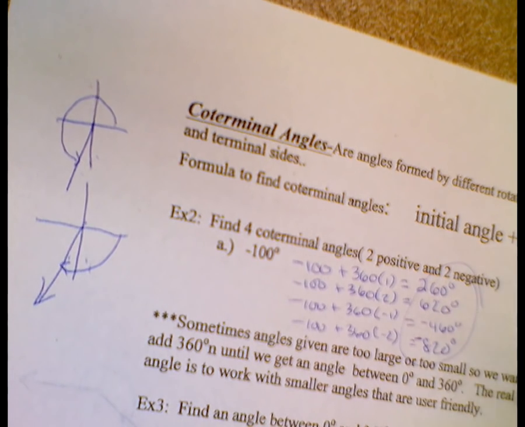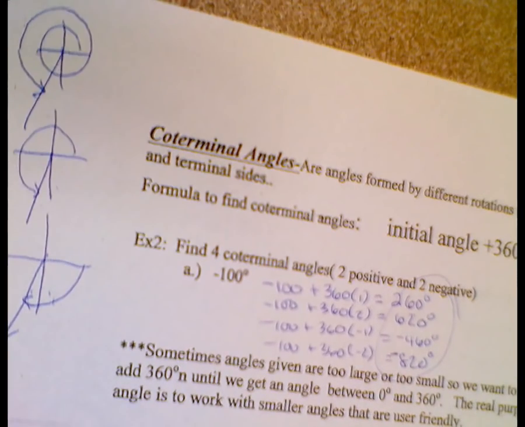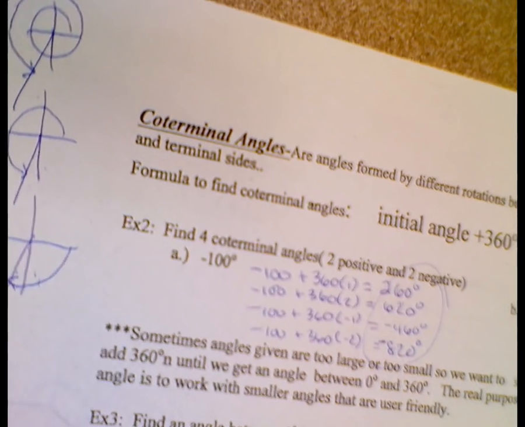If I said to draw 620, 620 would be 360, 450, 540, and 620. Same spot as the other two. They're all in the same spot. That's what coterminal means. Same spot, same quadrant, everything.